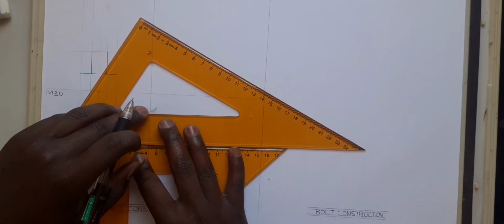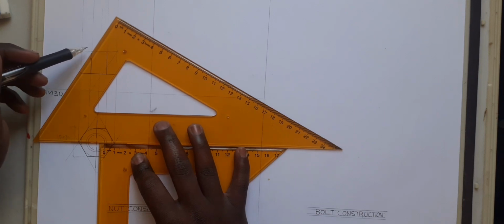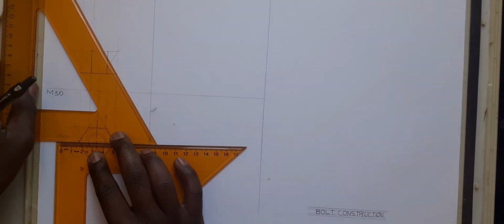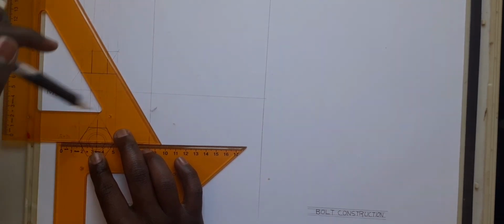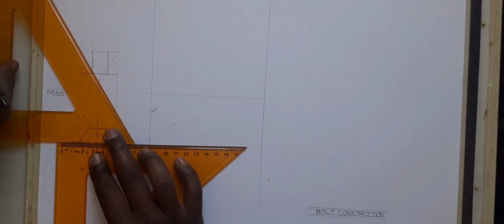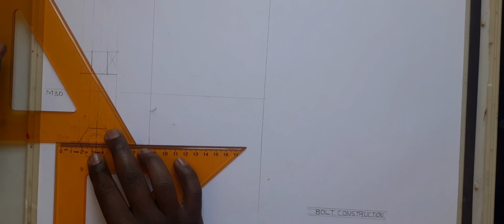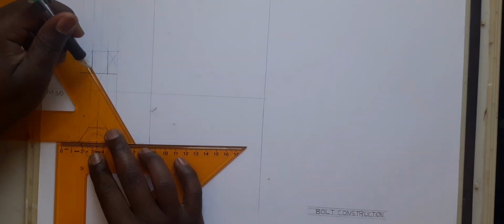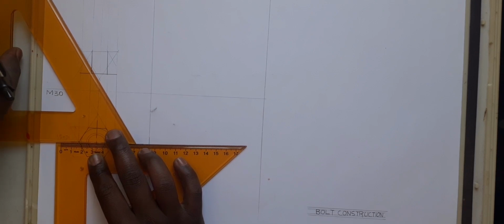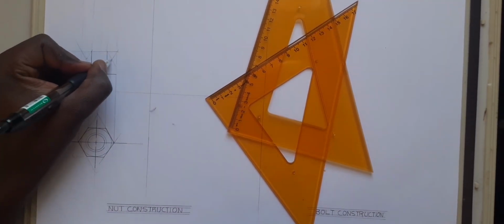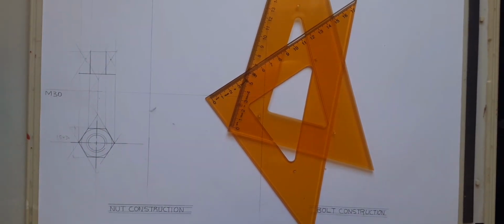This is what you do. And you come here. Use this point and this point to draw a curve here, and then you use this one to draw a bigger one.